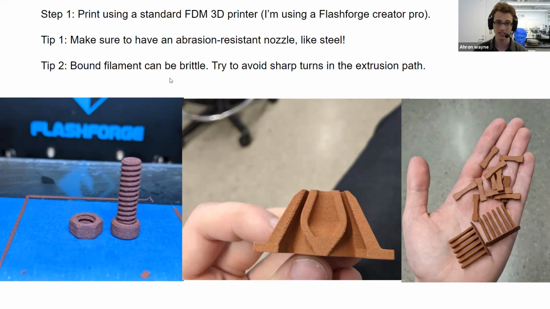And then this is kind of a problem I'm still dealing with, and you get better with experience: it can be brittle because it only has a little bit of plastic, just enough to keep it together. So try to avoid sharp turns in the extrusion path. It can also help to keep the room a little bit warm to make the plastic a little bit more malleable than usual.